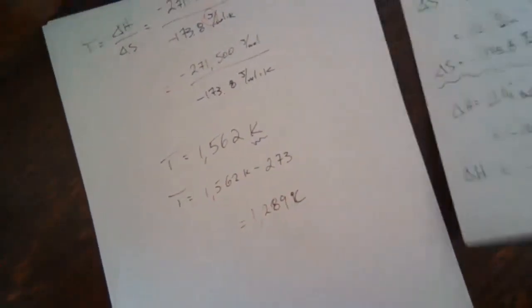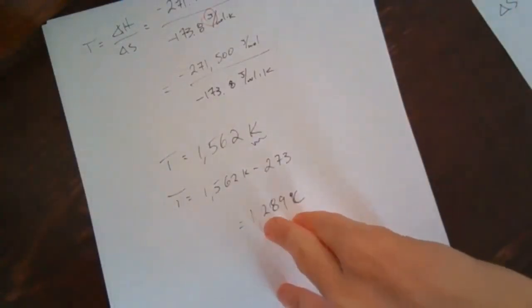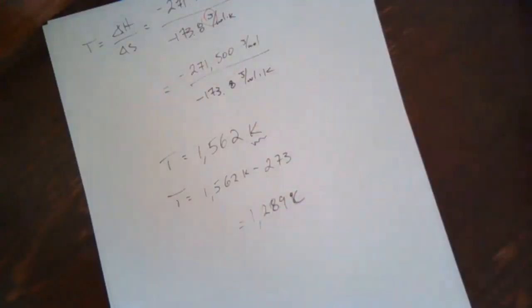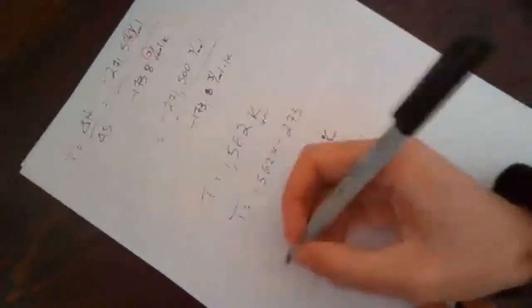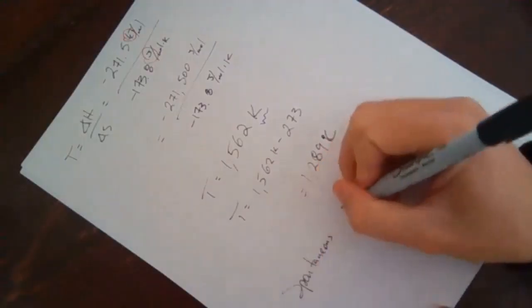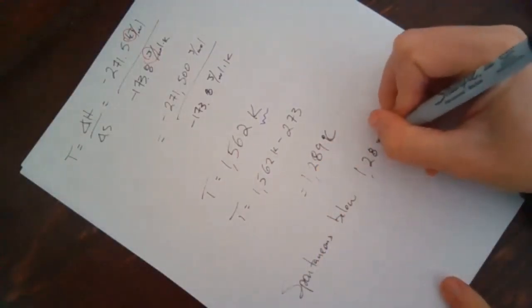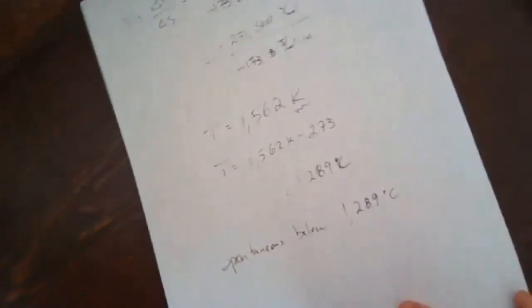The other way you can know is that these are both negatives, so they imply below. So this reaction is spontaneous below 1,289 degrees Celsius.